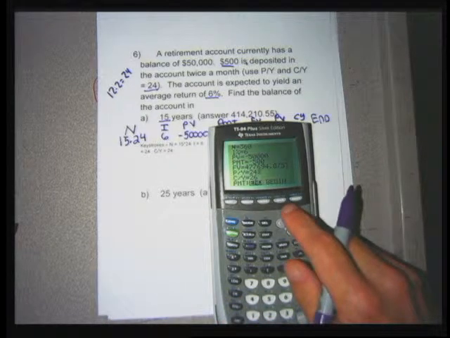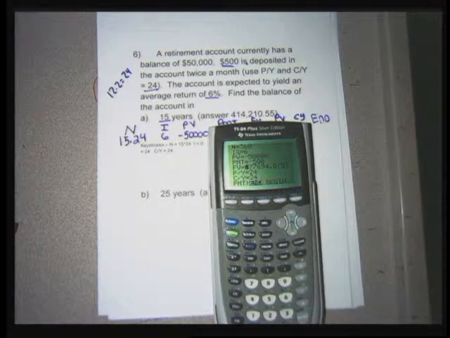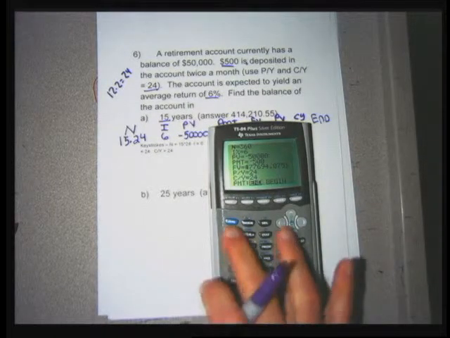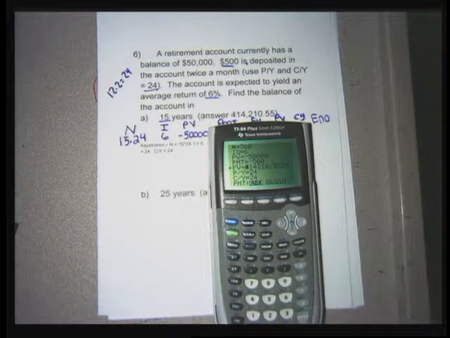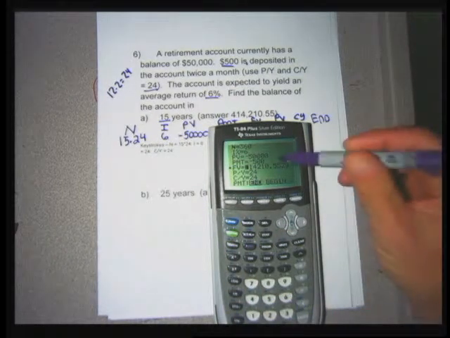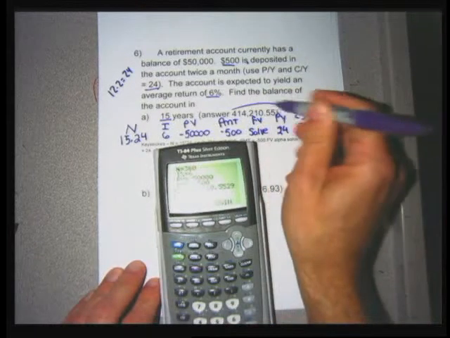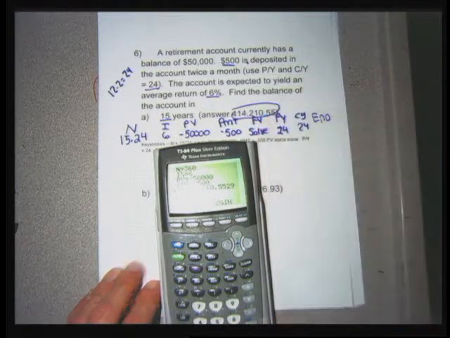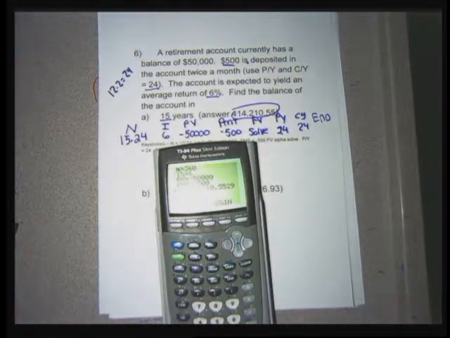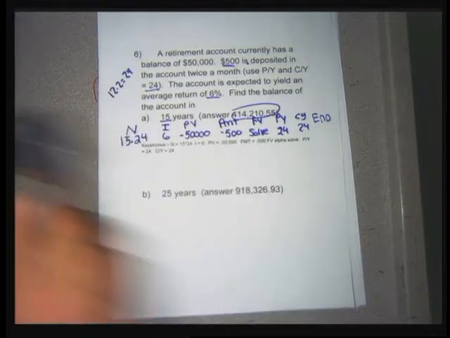Once I type the PY, it changes the CY for me. Have everything in that I wanted to put in, I hit the green alpha button and hit enter. And I see $414,210.55. And that would be the answer to 6A.